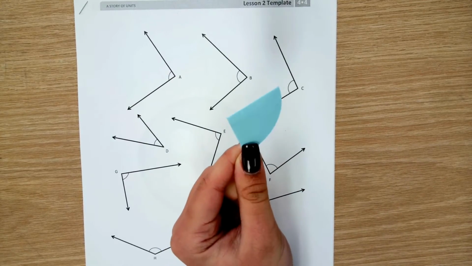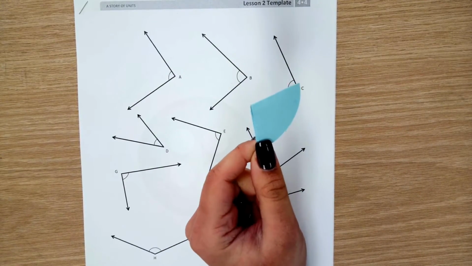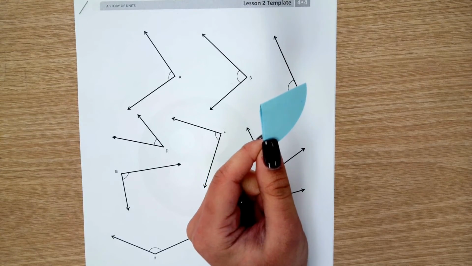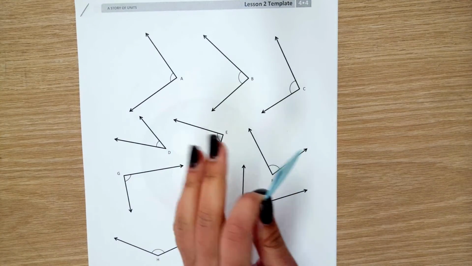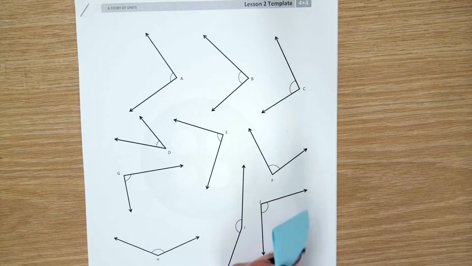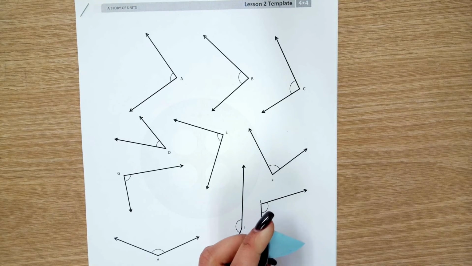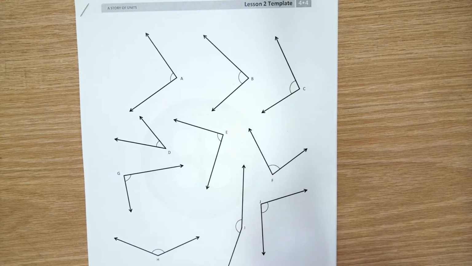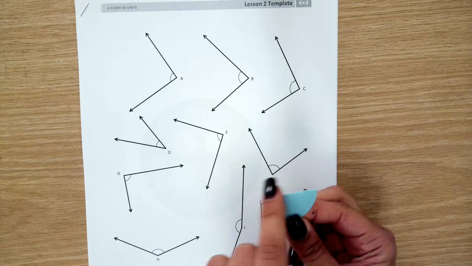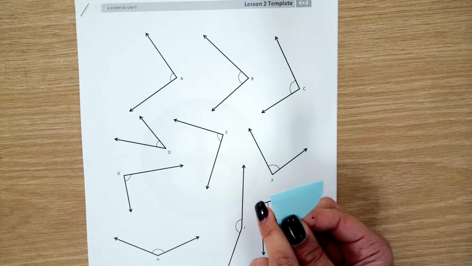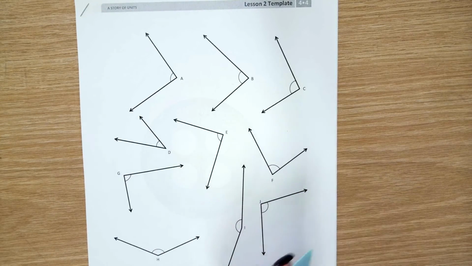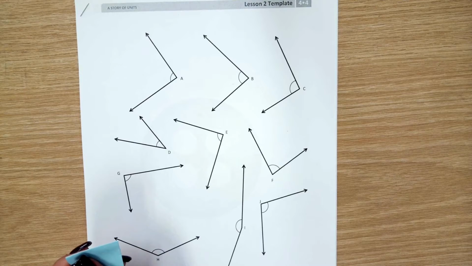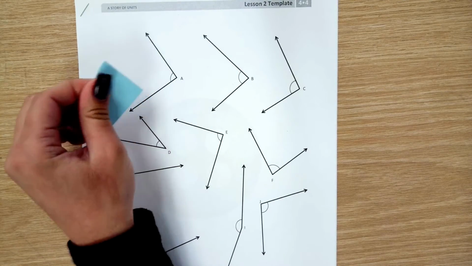We are also going to continue working with our right angle template. So we are going to use it to find all of the right angles on this page. Think to yourself, how will you know if it is indeed a right angle? Think about what we did in the last problem. In order to determine that it is exactly a right angle, you're going to want to make sure that the sides in your right angle template match exactly with the sides of the angle. So, we are going to identify that point where we line up our right angle template on each of these.